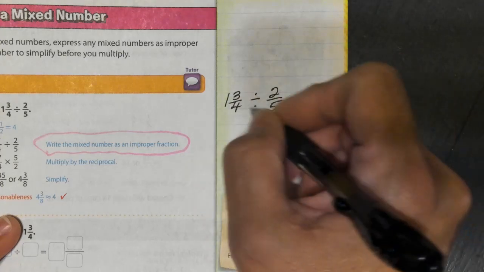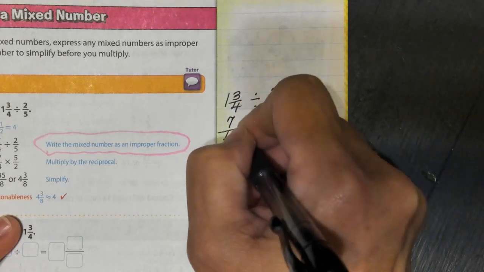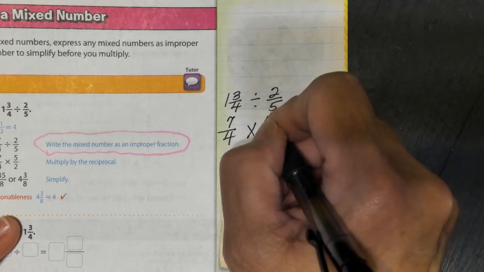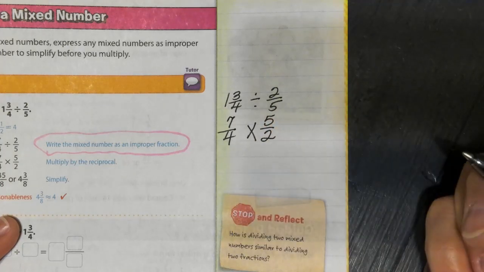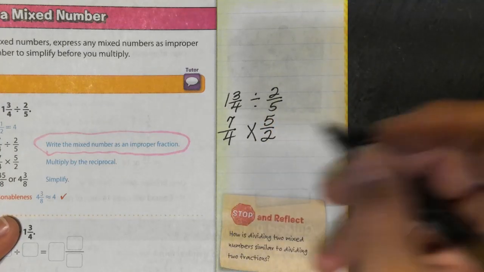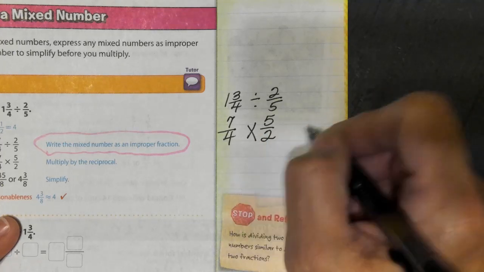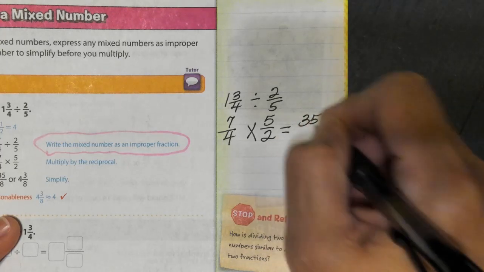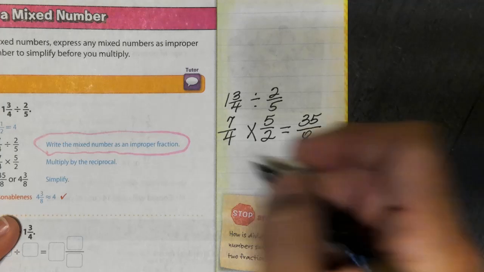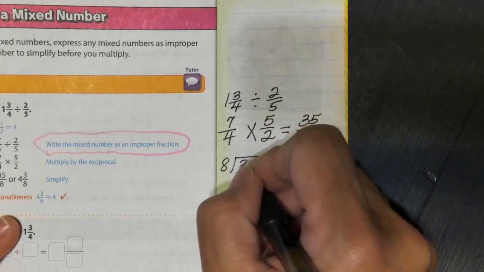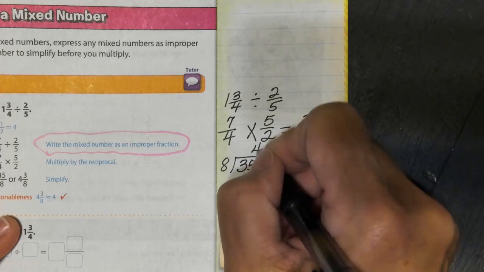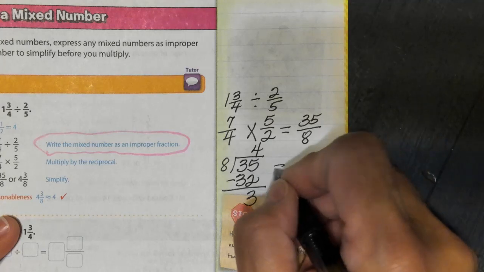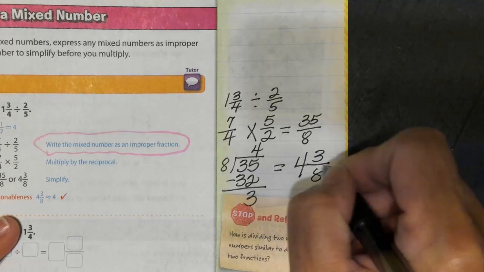Okay, so watch this. We need to make 1 3/4 an improper fraction, right? So 4 times 1 is 4, plus 3 would be 7/4. Then we're going to multiply by the reciprocal, which would be 5/2. Can we simplify before we multiply? Unfortunately, no. So we have to multiply straight across. 7 times 5 would be 35. 4 times 2 would be 8. And then we divide 8 into 35, which would go 4 times, which is 32. Subtract and you have 3, and your answer would be 4 3/8.